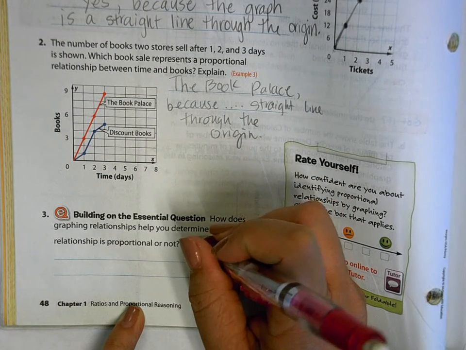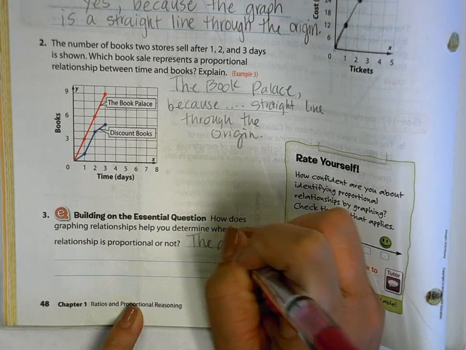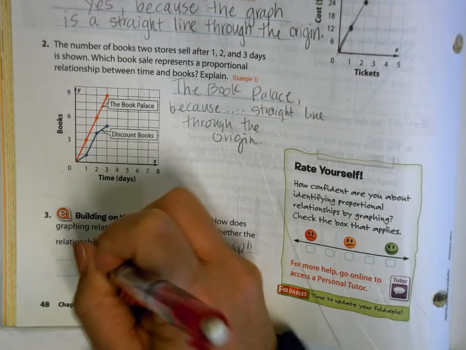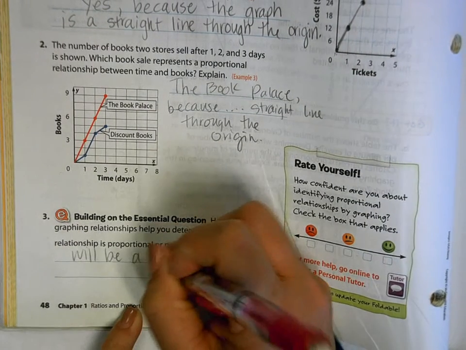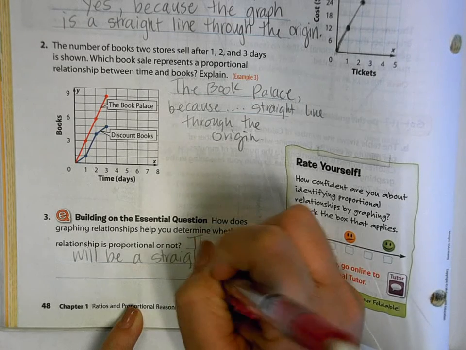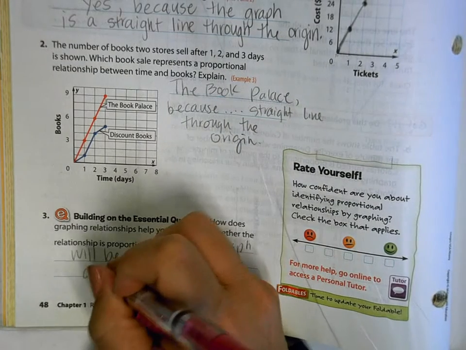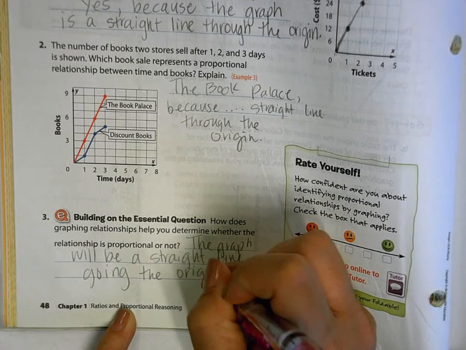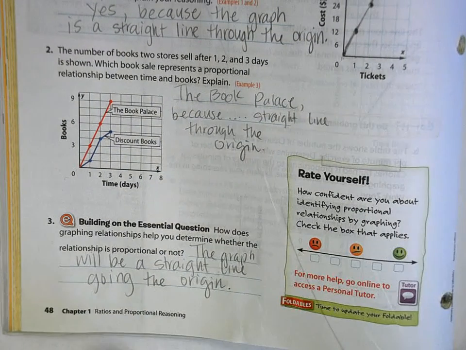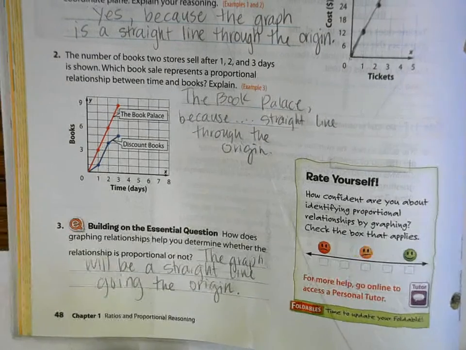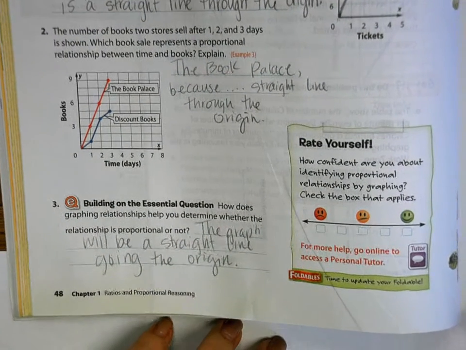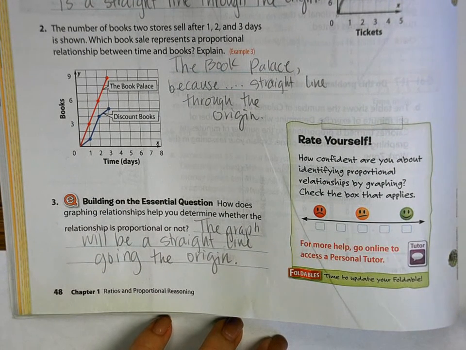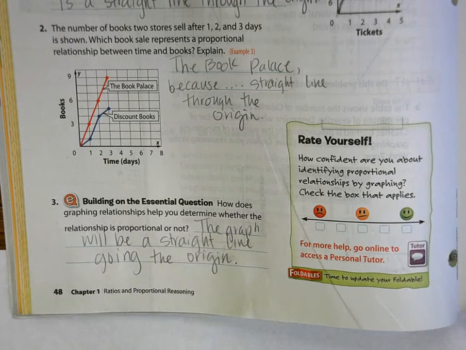So the graph will be a straight line going through the origin. Does anyone feel like we repeated ourselves? You should feel like that. So when you get that question on your test and it says, how do you know it's proportional after you graph it? That is your answer. You don't have to say anything else and you'll get it right.